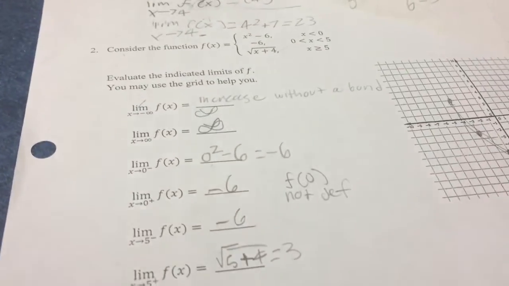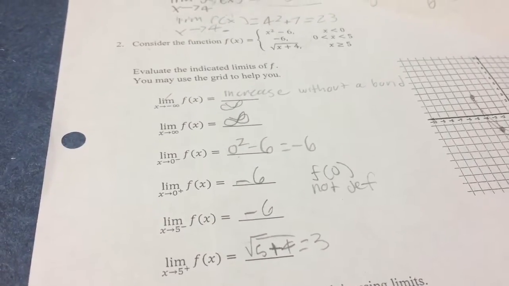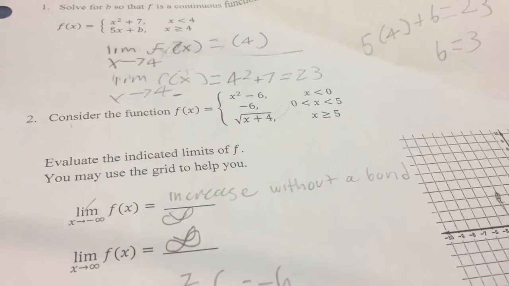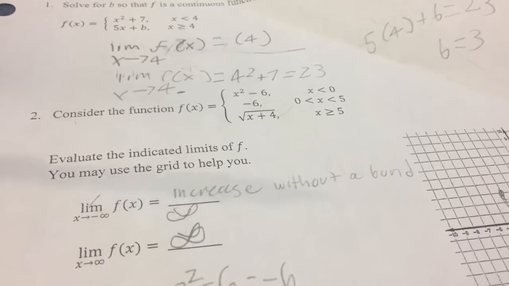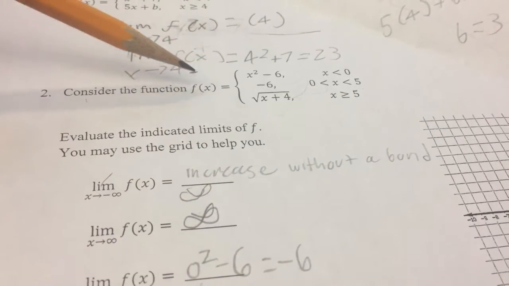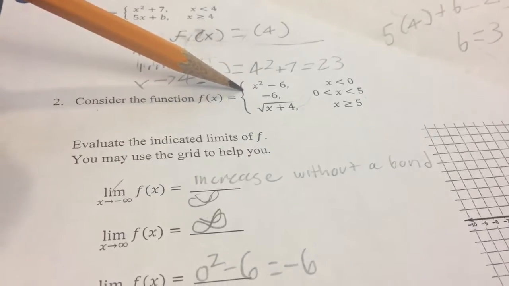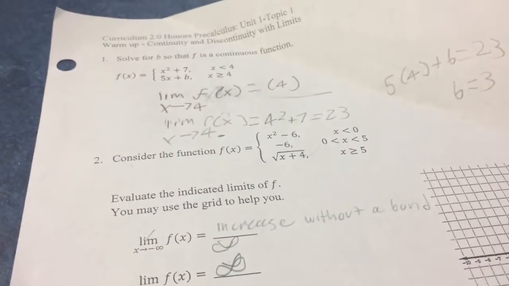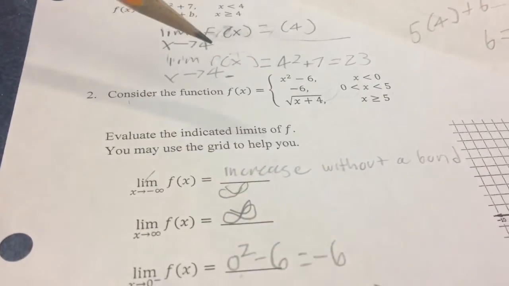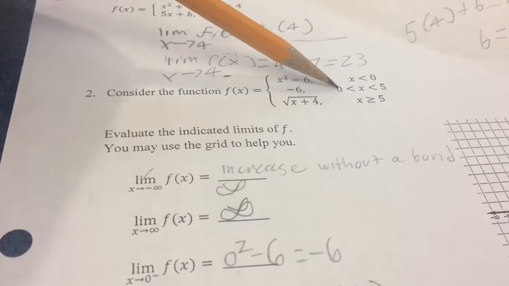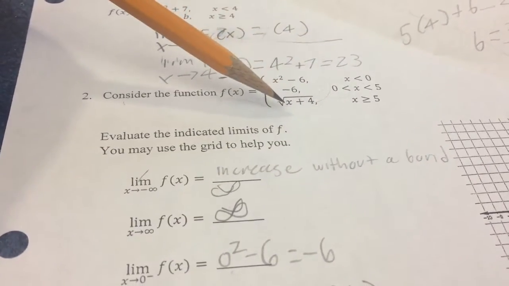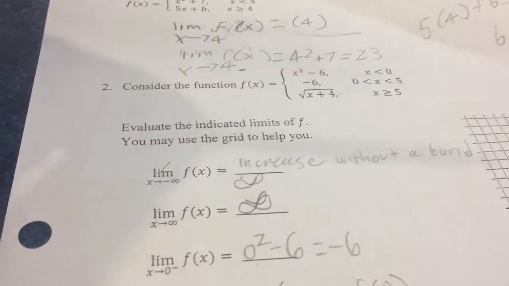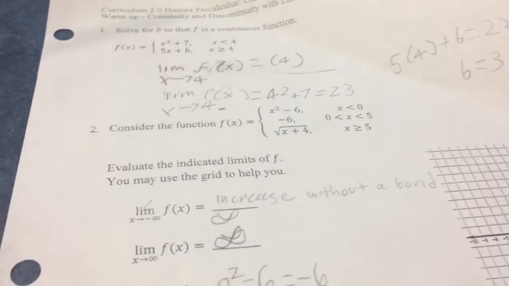Now, this morning we are working on finding limits of piecewise functions. The most important thing is to understand how to define a function over the given interval, right? Now, this is a piecewise function. f of x is x squared minus 6 when x is less than 0. That means 0 and everything going toward negative infinity. And then f of x is negative 6 when x falls between 0 and 5. And then it is square root of x plus 4 when x is greater than or equal to 5, meaning if x is 5 or goes towards positive infinity.